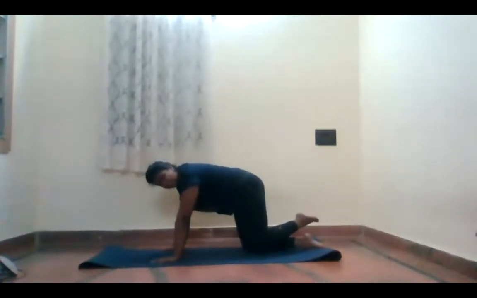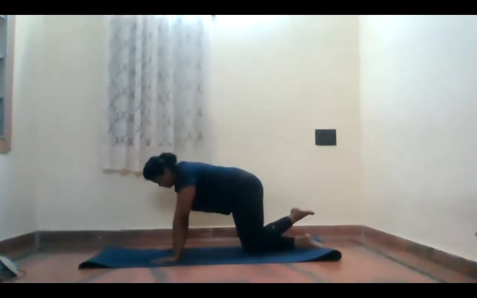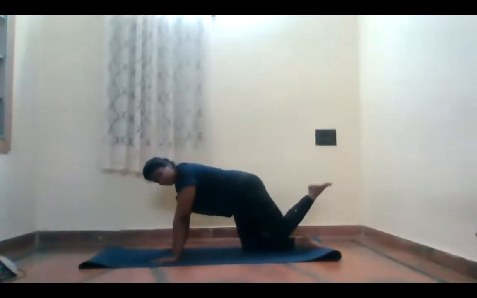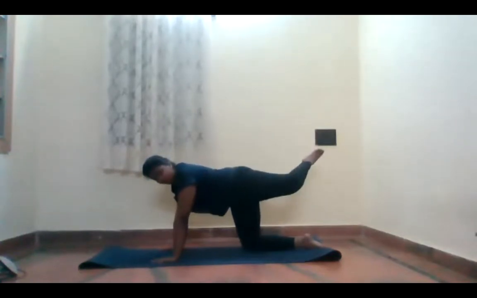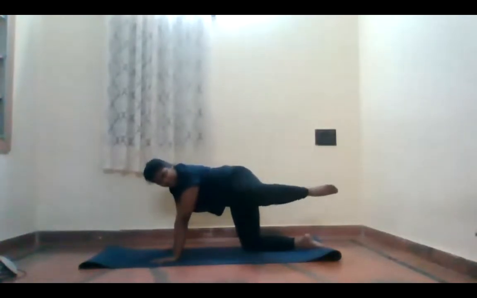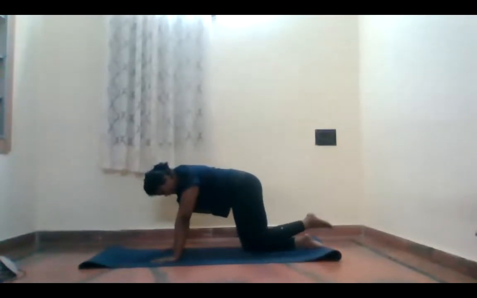Okay, so this bit that we are doing is going to help your glute muscles, okay, your back muscles. So what you're going to do is, remember nothing else is moving. Just take the left knee up. Okay. Now open your hips. Take the left knee to this side. You'll feel the burn. And then slowly bring it down.